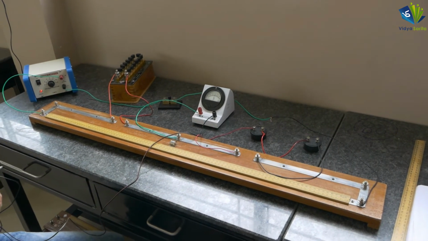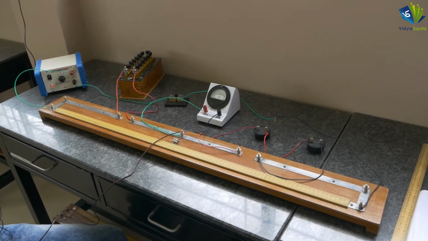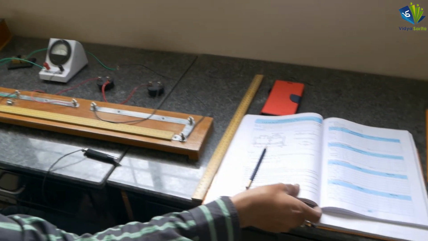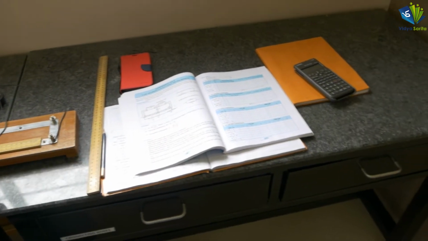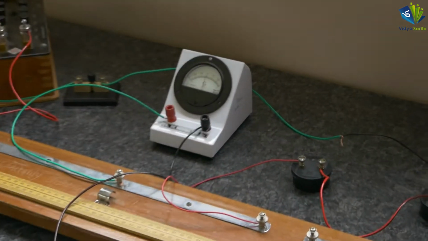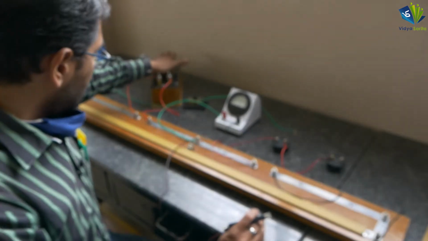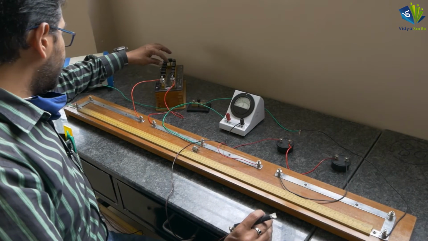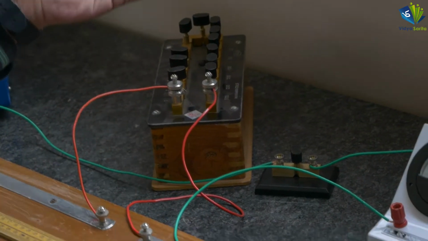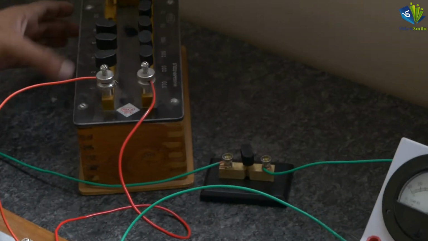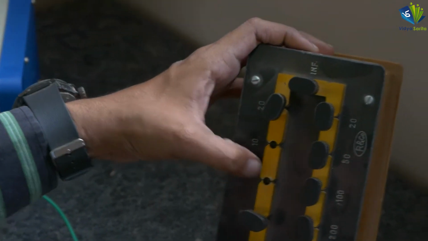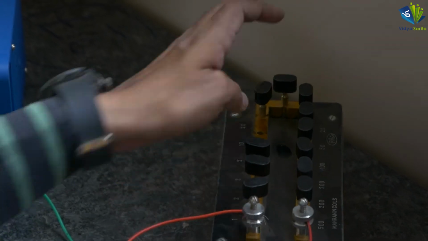Now we'll take the readings. We'll take the first reading. The substitute value we need to take out from the resistance box. So I'll take 15, 10 plus 5. If you see, I have removed the keys. This is 10 and this is 5. This is 15.